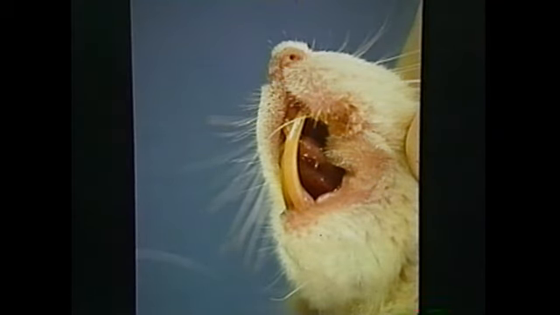Malocclusion in the rat. Again, to emphasize the importance of good alignment of the incisors, otherwise there's overgrowth, as we see here. And again, to remind you that there appears to be a definite genetic predisposition, and certainly a little genetic counseling would be a wise move in this case. So, malocclusion.